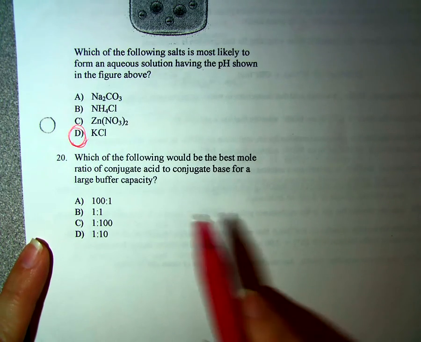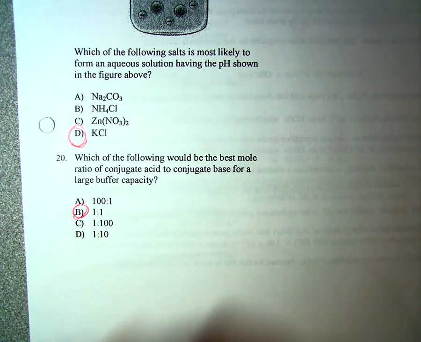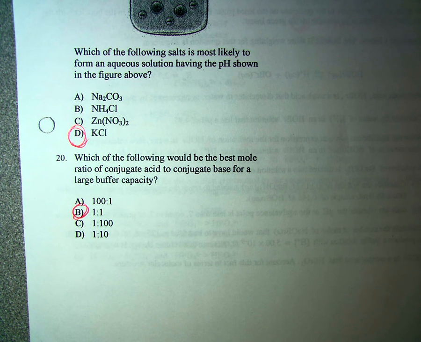Which of the following would be the best mole ratio of conjugate acid to conjugate base for a large buffer capacity? Okay, buffer capacity is, in other words, which one would make the best buffer? 1 to 1. Why would it be 1 to 1? Because the whole purpose of the buffer is that you got acid and base there to counteract, right? If you had a whole lot more acid than you had the base, are they going to balance themselves out? No. So you got to have equal amounts.